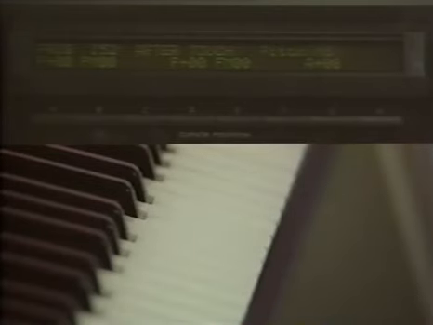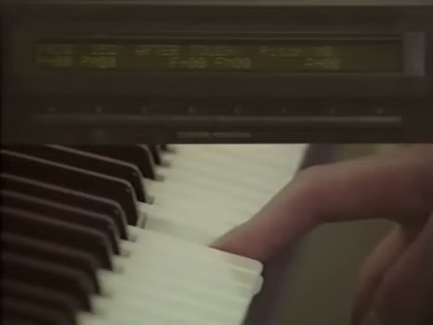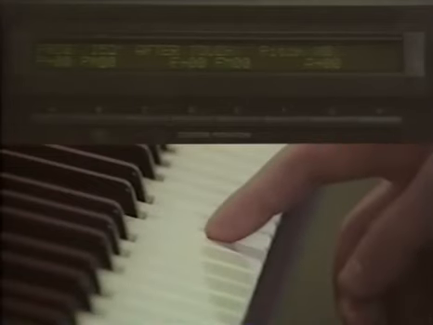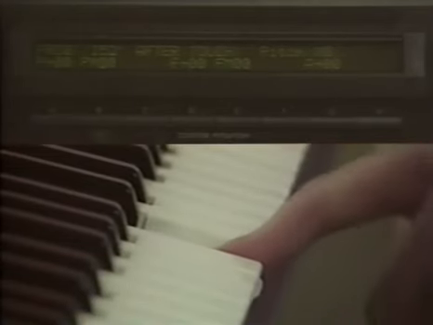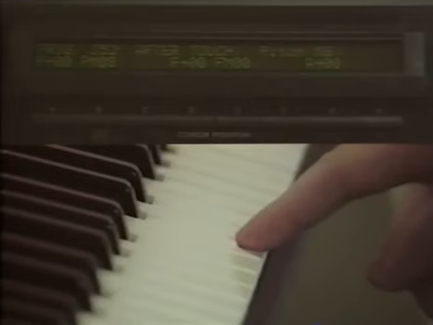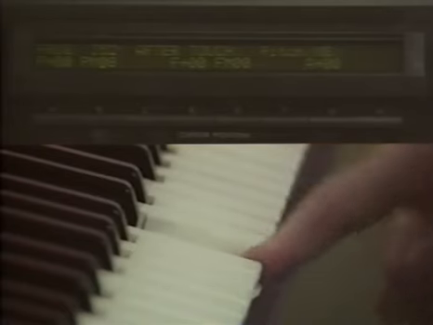Let's hear what happens when we control the amount of the LFO controlling the pitch from Aftertouch. As I raise the value, I can impart LFO to the pitch or oscillator by pressing down into the keyboard.